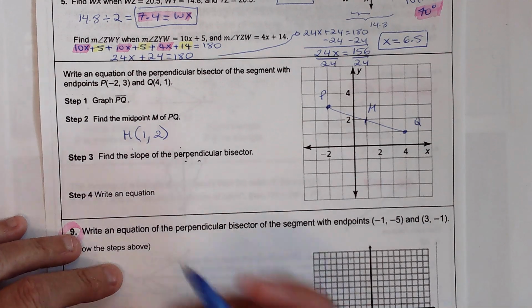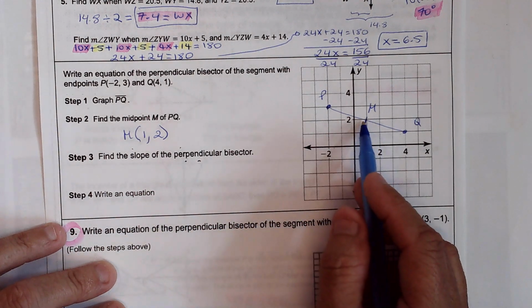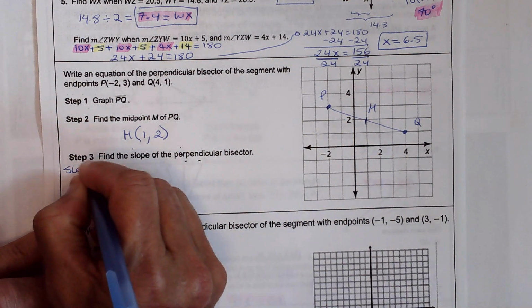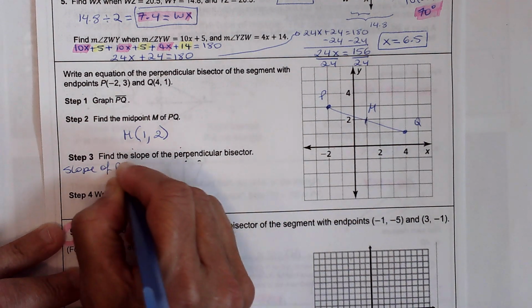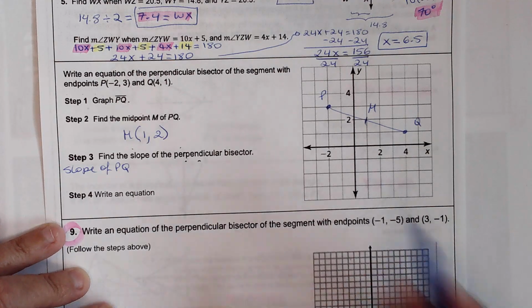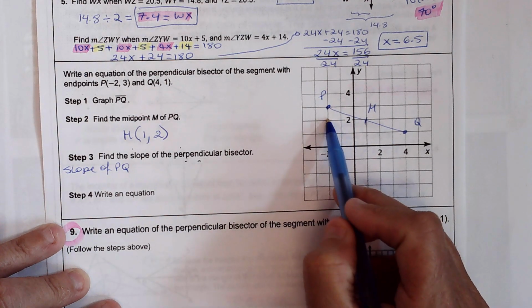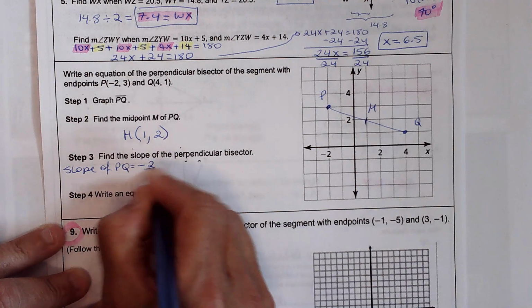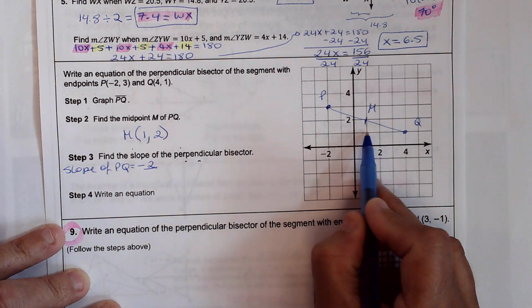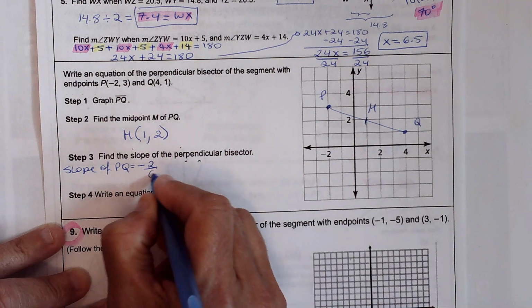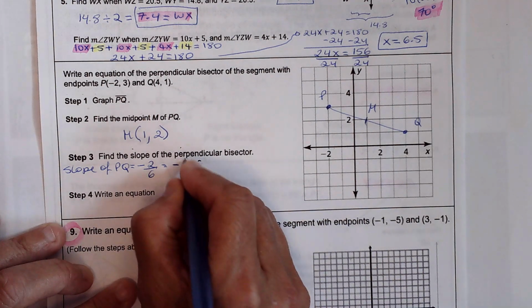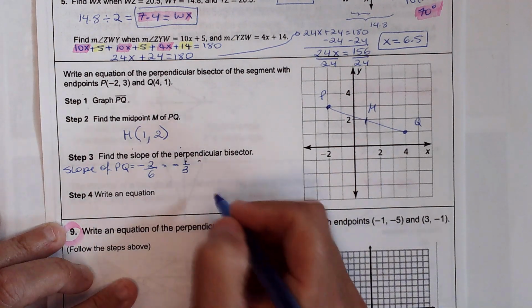Now we have to find the slope of the perpendicular bisector. In order to do that, we need to first find the slope of PQ. Again, you can use the formula, or you can just count. So 2 down, so that's negative 2 over 6, which is equal to negative 1/3.